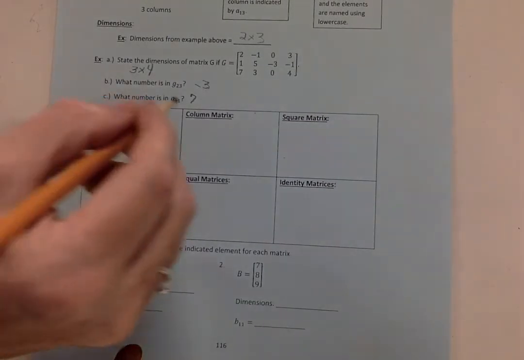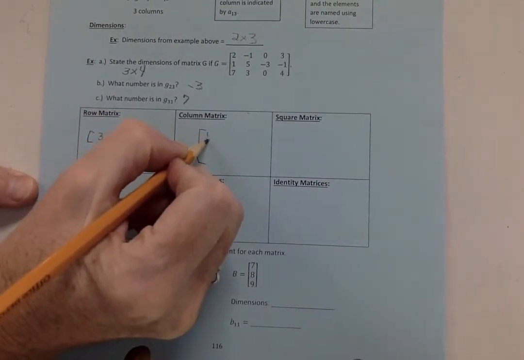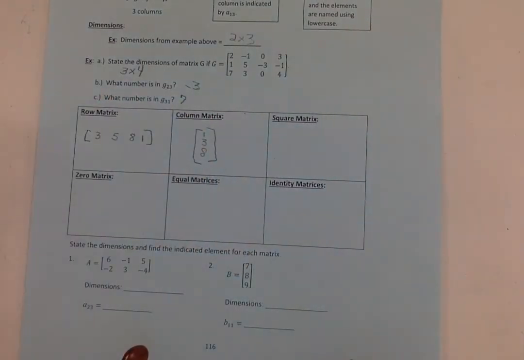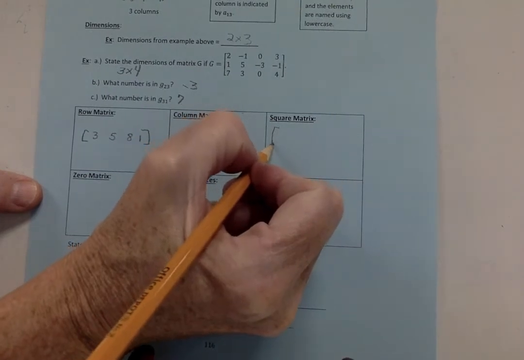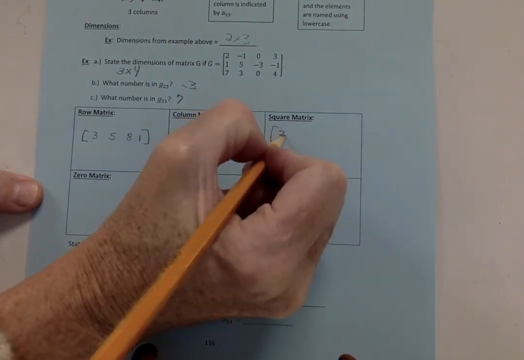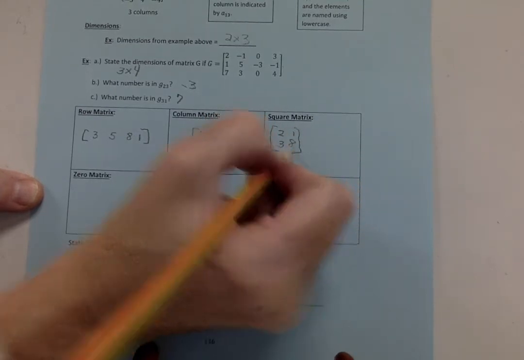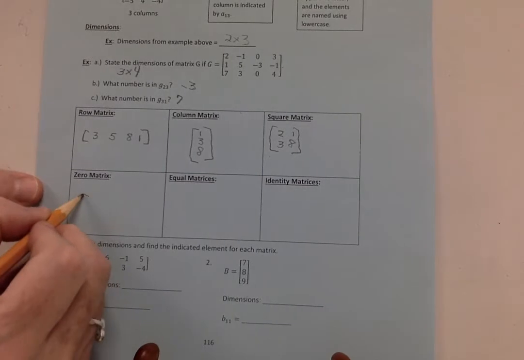A column matrix is all one column. A square matrix means it has the same number of rows and columns. Okay, a zero matrix means they're all zeros.